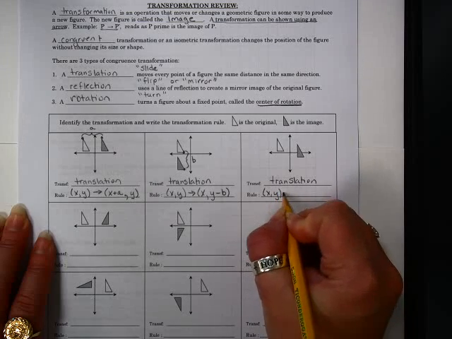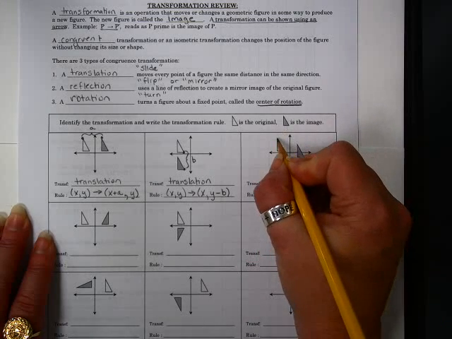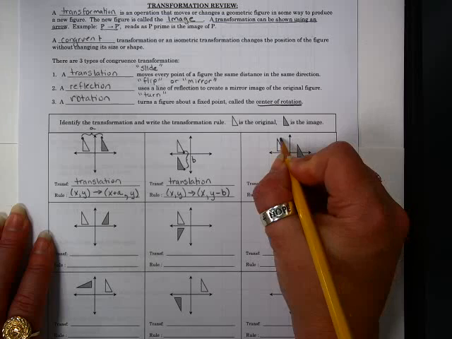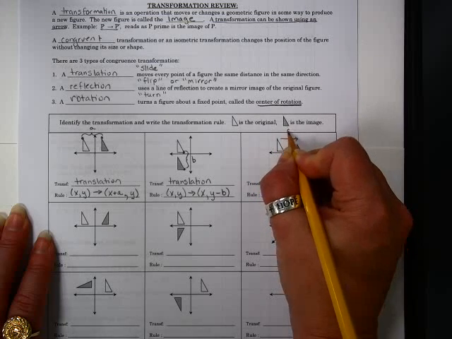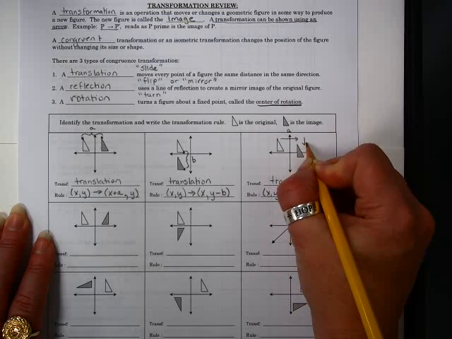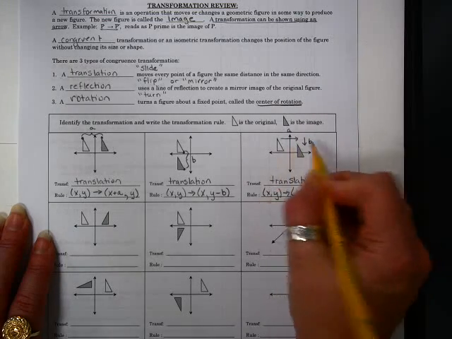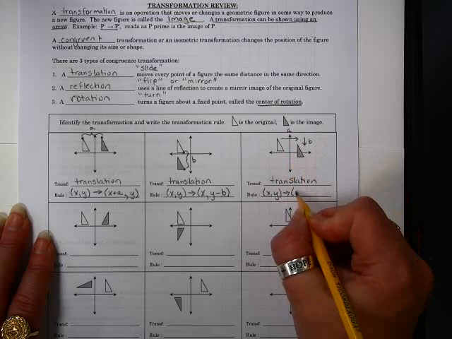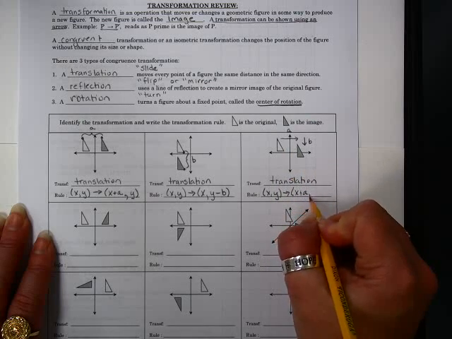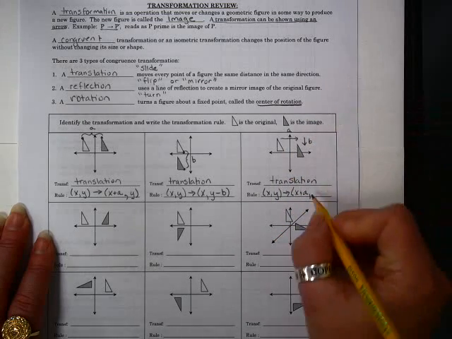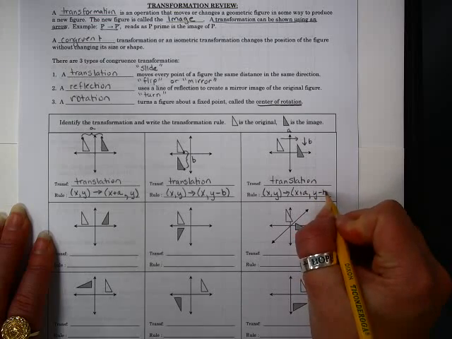So the rule here, we are going this direction, A, and then we're going this direction, B. So this direction is the change to the x. So that's going to be x plus A, and this direction is the change to the y. So that's going to be y minus B.